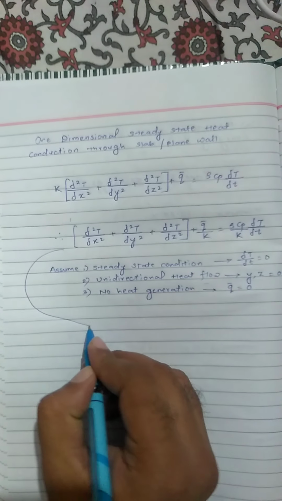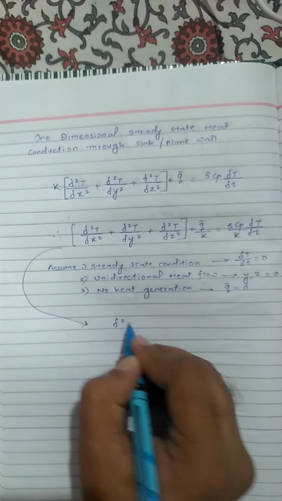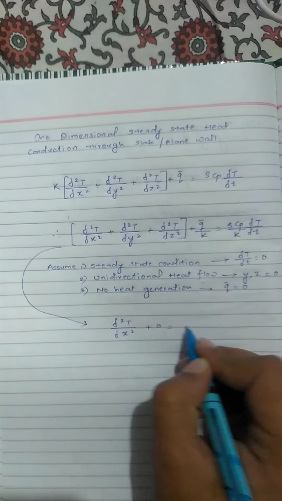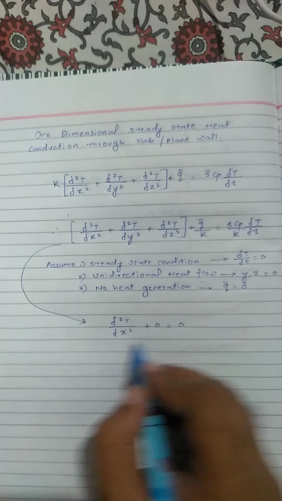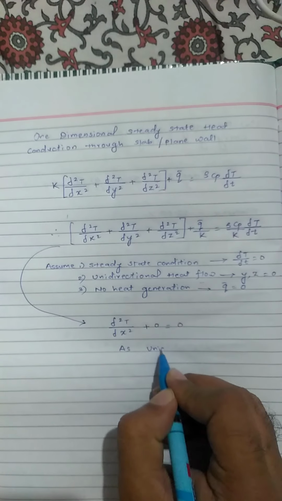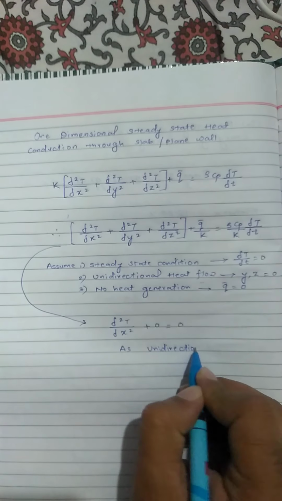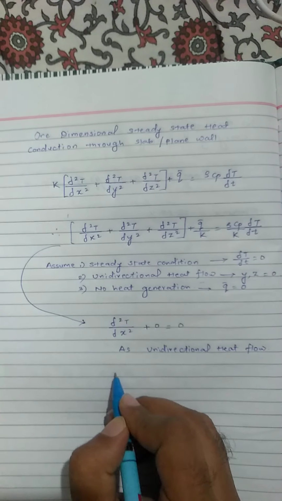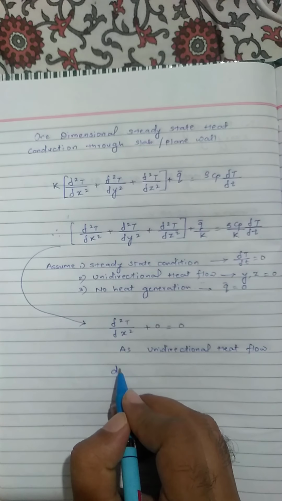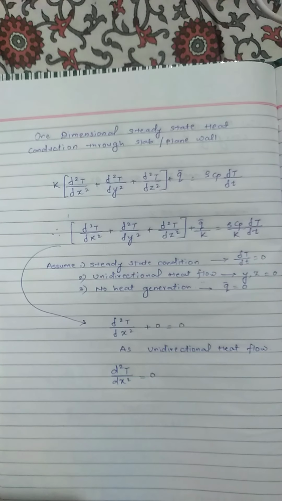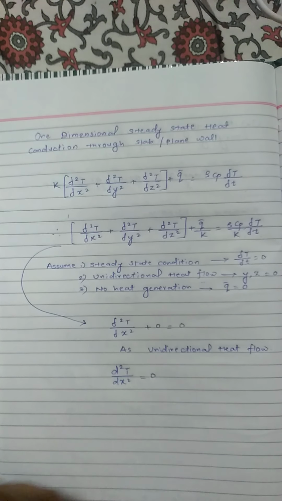So this equation is going to be reduced to del square T by del x square plus 0 equal to 0. Now here, as unidirectional heat flow has been assumed, instead of del square T by del x square, we will write d square T by dx square is equal to 0. As it is unidirectional, it is an exact differential equation.